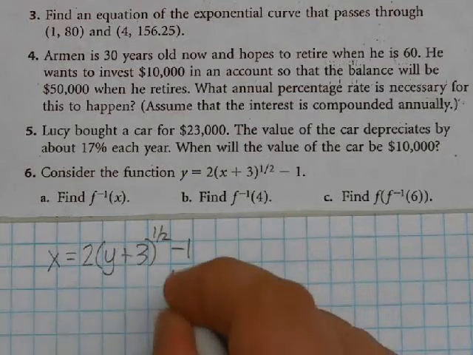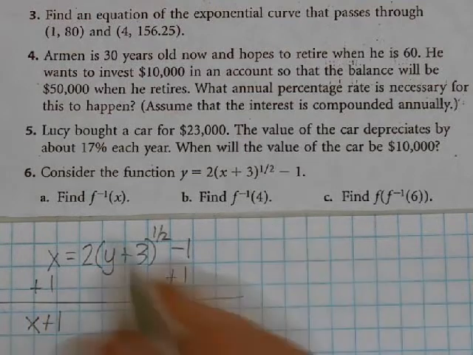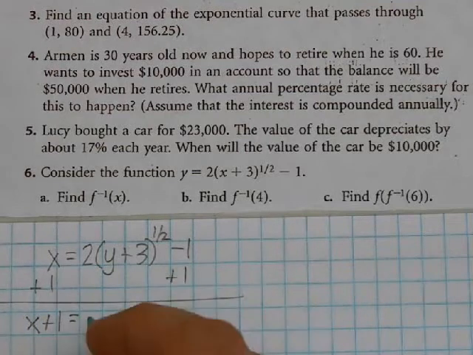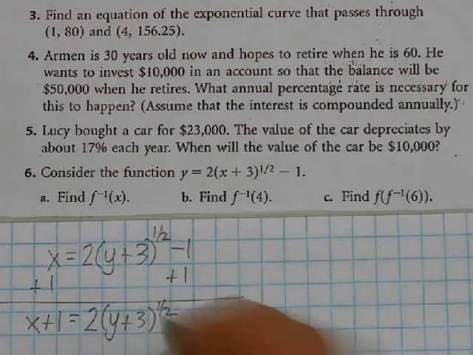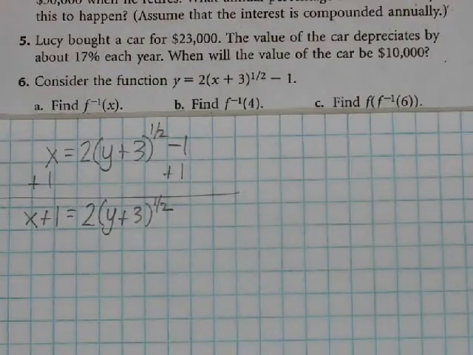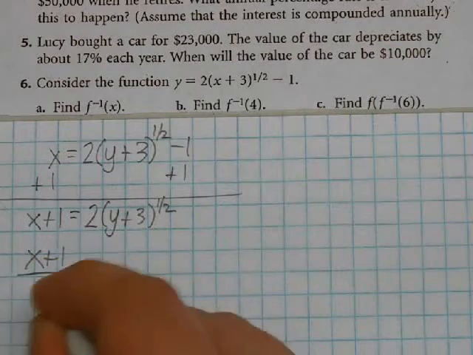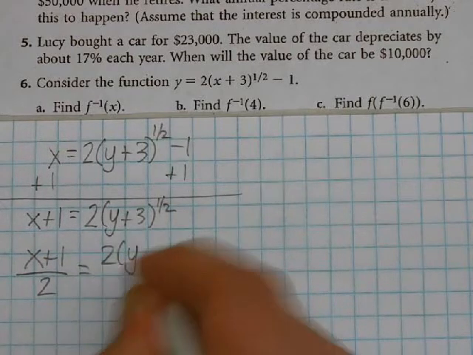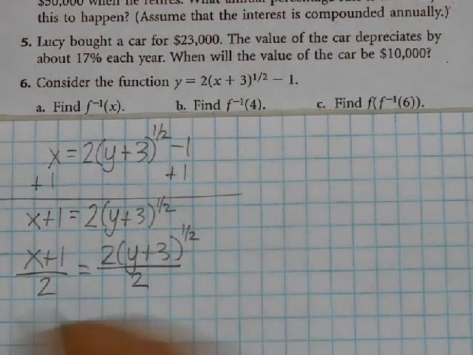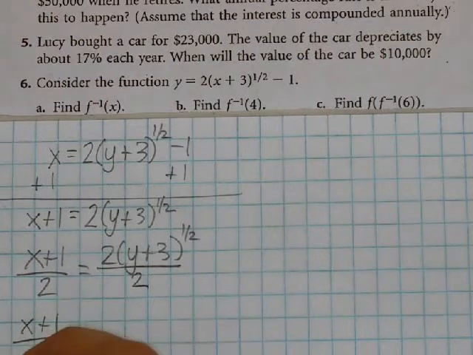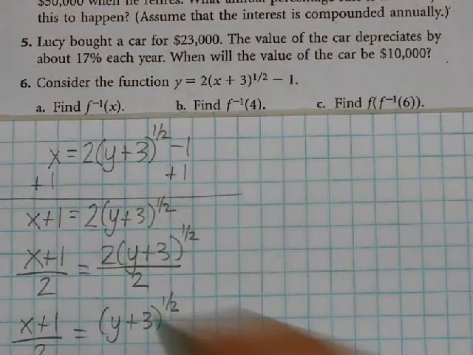My first step is to add 1 to both sides. So I get x plus 1 equals 2 times y plus 3 to the 1/2 power. Then next, I'll divide both sides by 2, which gives me x plus 1 over 2 equals y plus 3 to the 1/2 power.